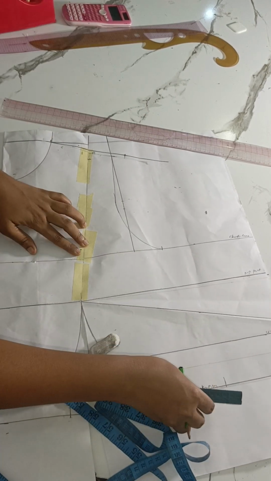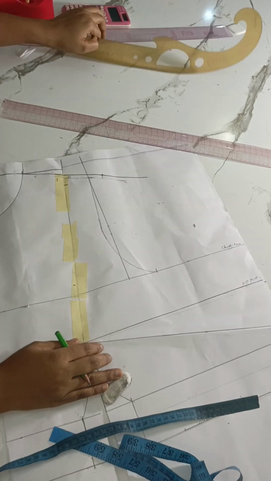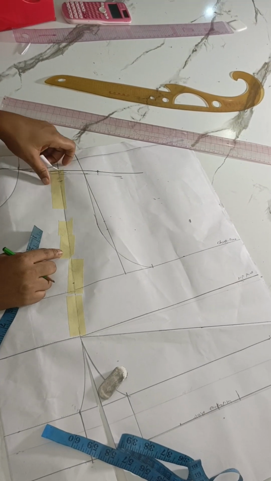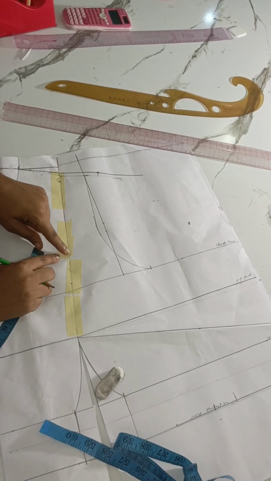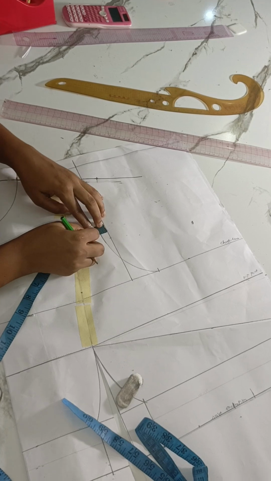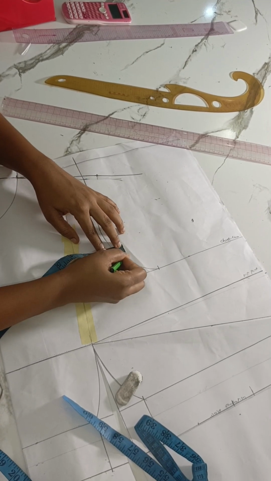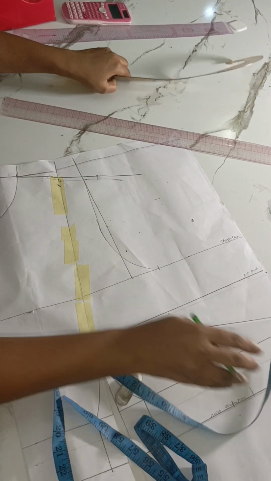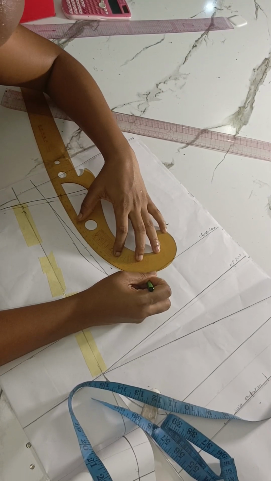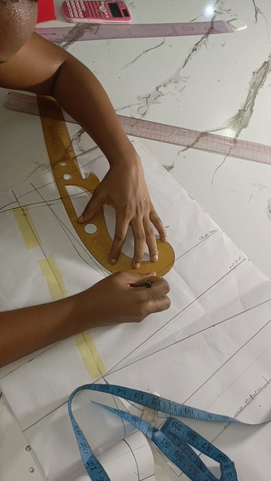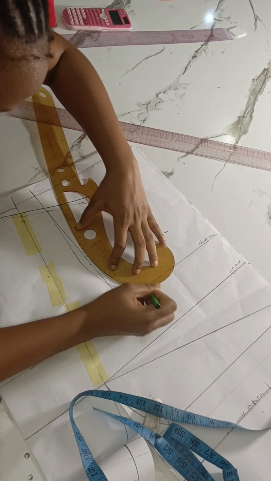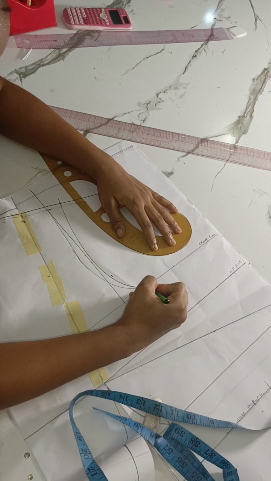Then what I like to do is, because if you remember, before we closed off those darts we took out some measurement from here, but it's not always much. But what I like to do is I like to come out by half of an inch. I just like to come out by half of an inch. So this will now become our new armhole. And I like to merge it down here.